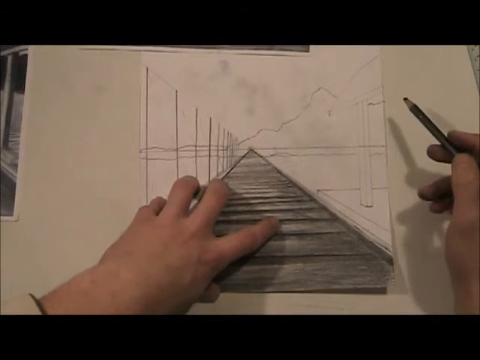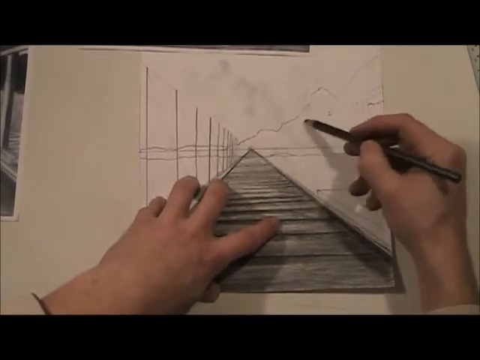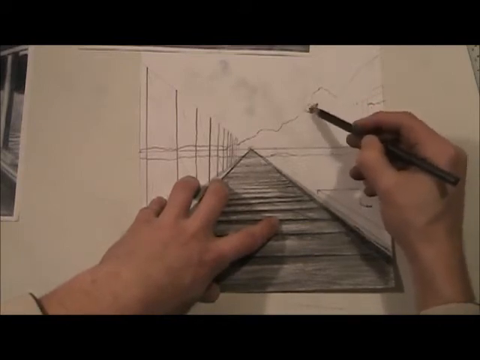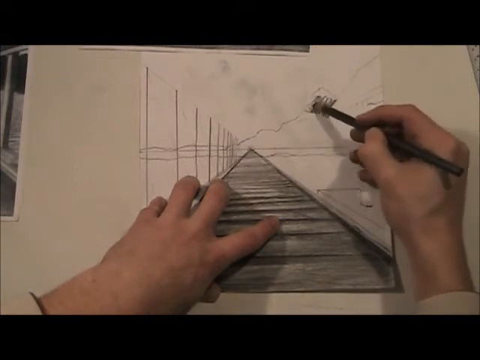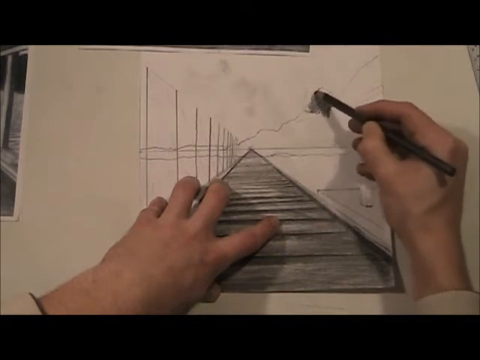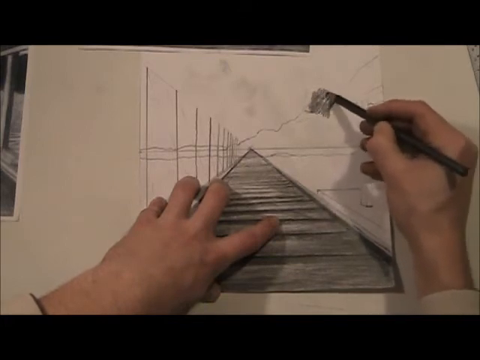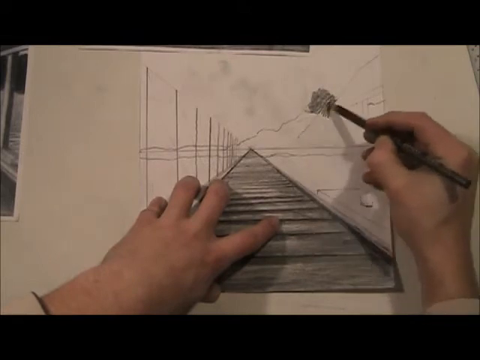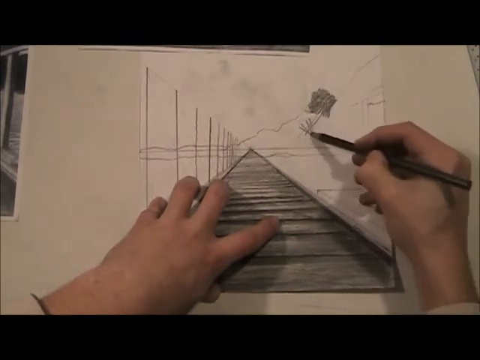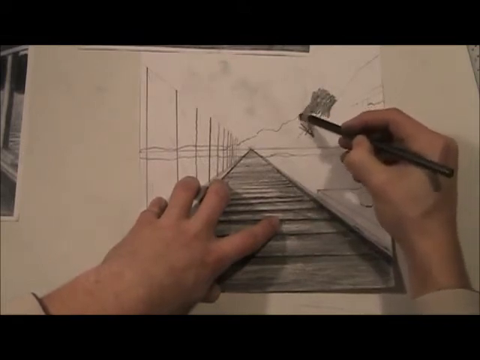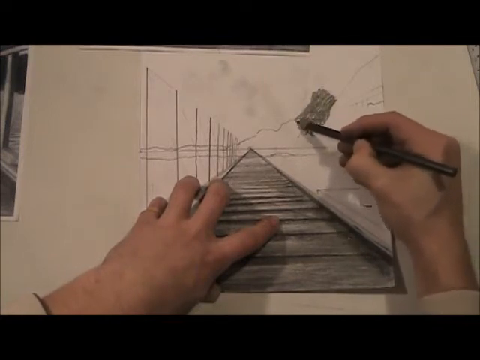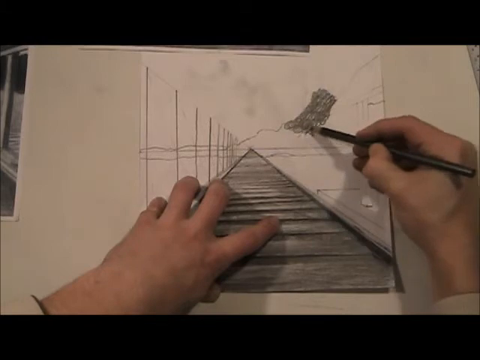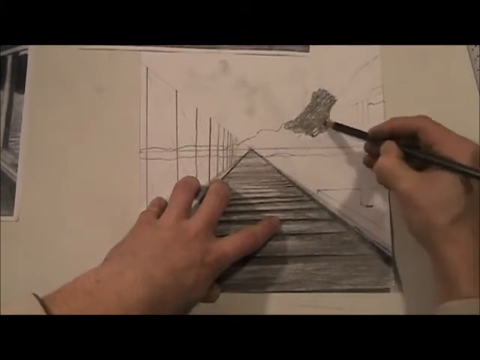Now, to fill that in, there's really no right or wrong way to do it. It's trees, so you may want to do it circular, like this. You know, maybe you don't want to do it like this, because that may look too jagged. So if you do it circular like this, it'll look like tree leaves in the background. And you just do that value.